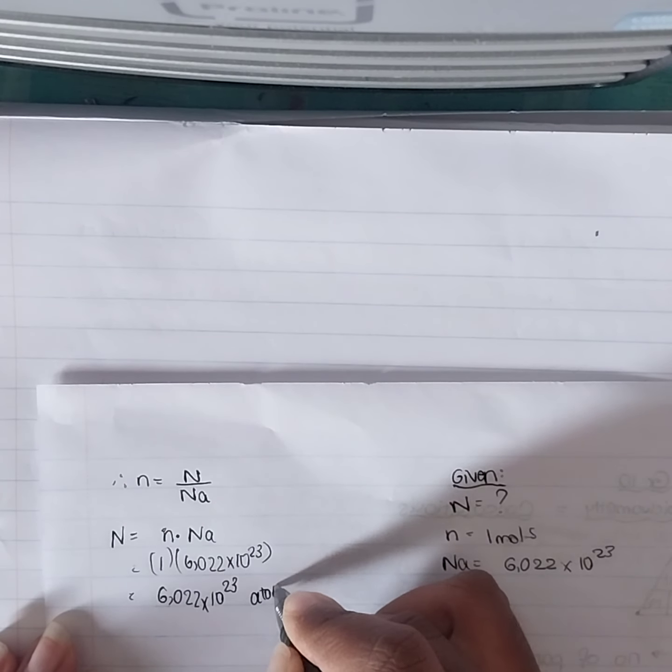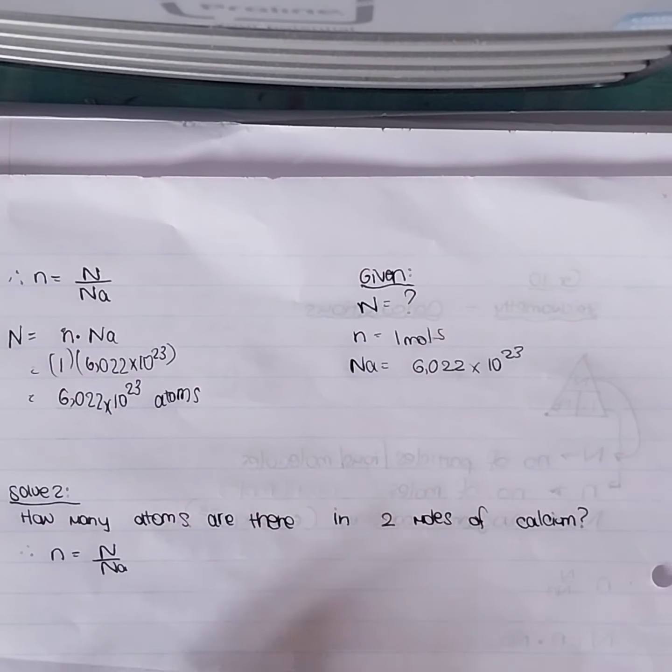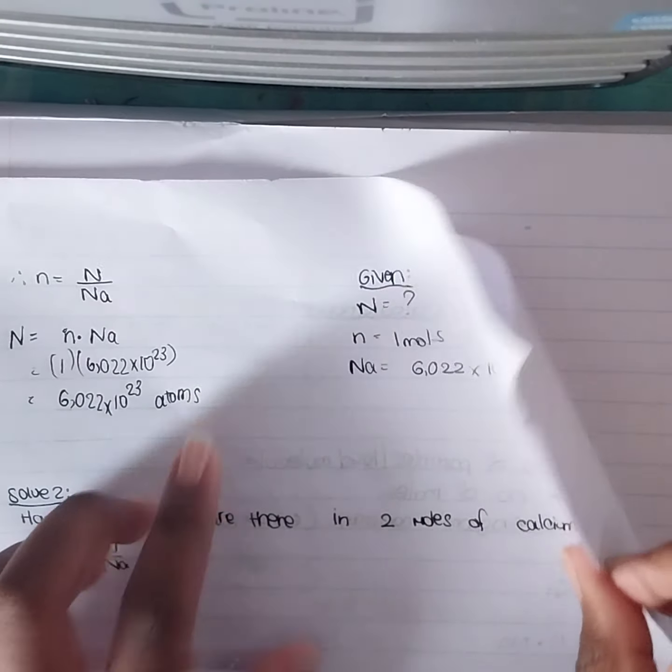Atoms, because they say how many atoms. If they say electrons, you write down electrons. If you want to check, you can check so that people don't make mistakes. Yep, it's correct. Atoms. Okay, next question. Go here. Okay, that is your answer for this question that I wrote down for you guys over here.